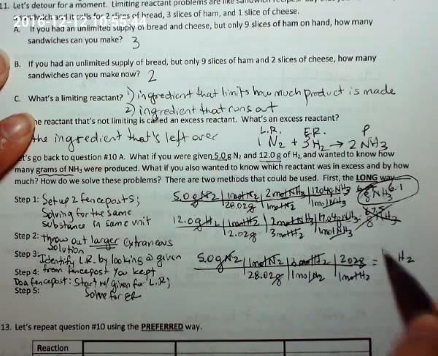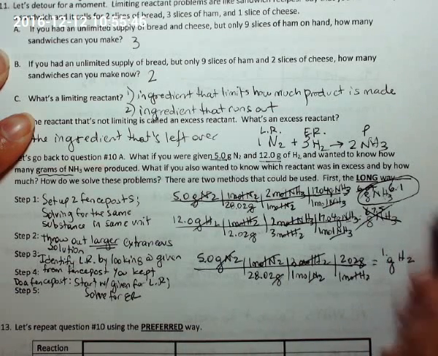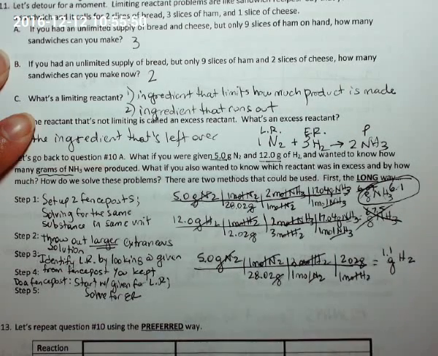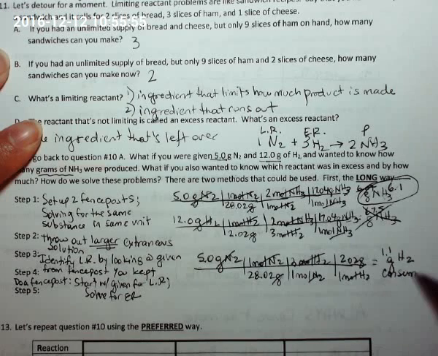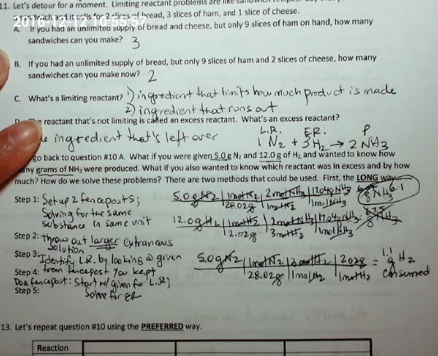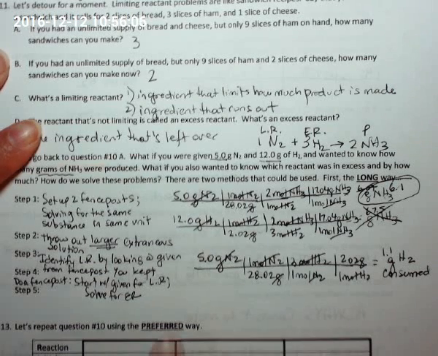All right? Okay, so 5 times 3 times 2.02 divided by 28.02. I get 1.08 grams, 1.1 grams of H2 because I needed 2 sig figs like my given. All right, so this is how much was consumed. Did they want to find out how much hydrogen was consumed? Is that what they wanted? No. What do they want? How much is in excess?